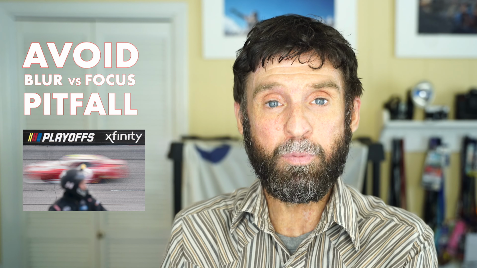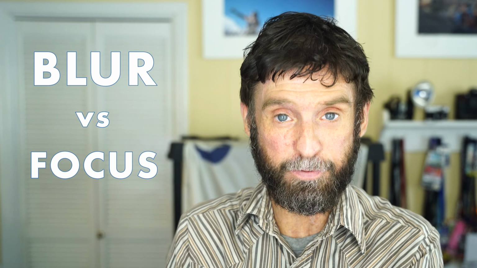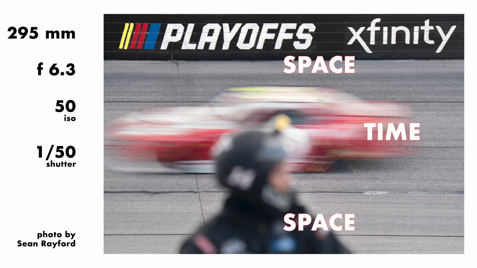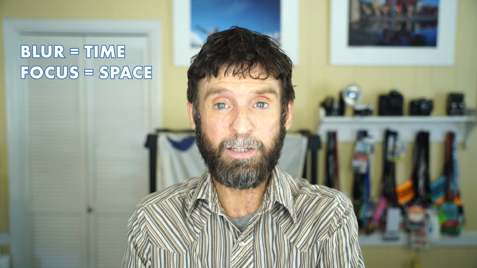Today we're tackling a common pitfall that many learning photographers face: blur versus focus. The core concept here is that blur is a function of time and focus is a function of space. Time and space are different dimensions, and blur and focus are different elements within photography affected by different factors.